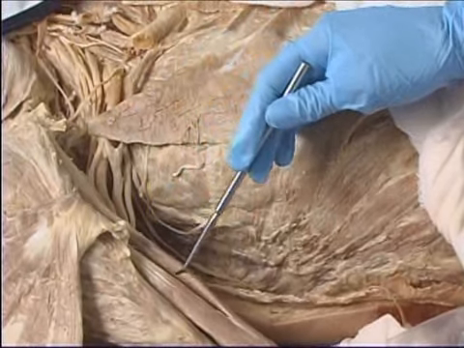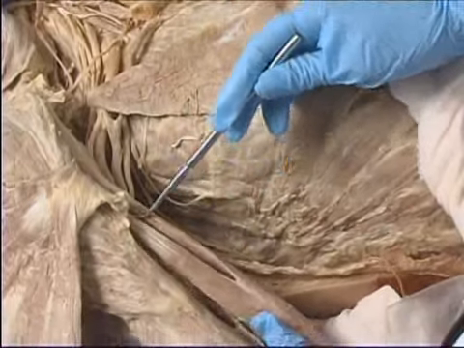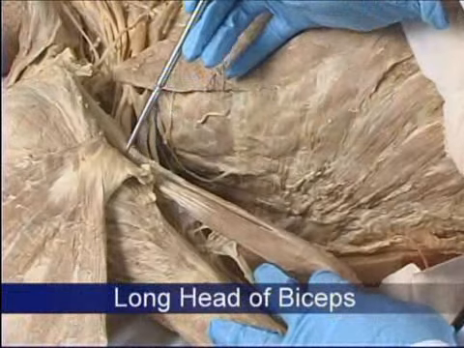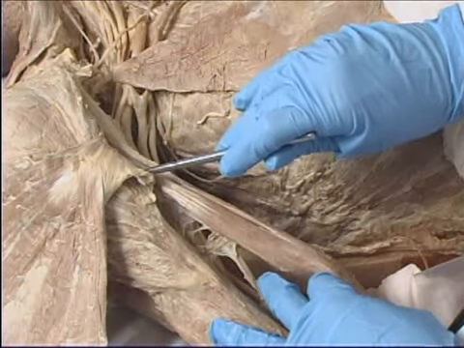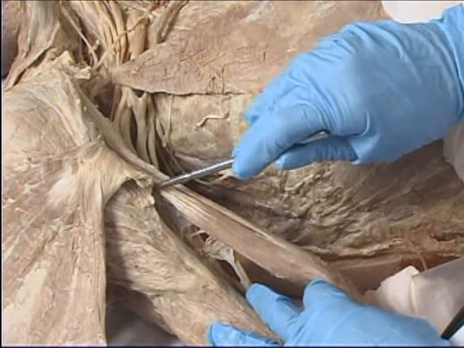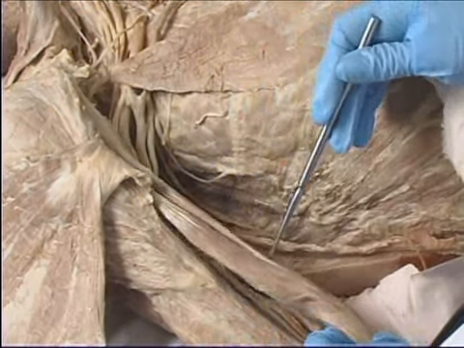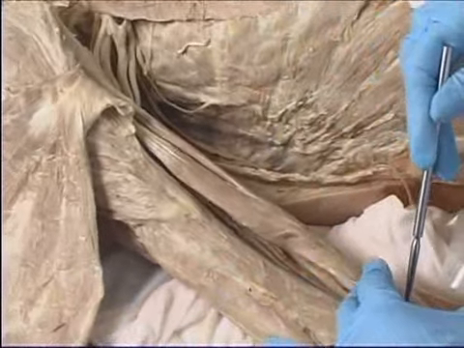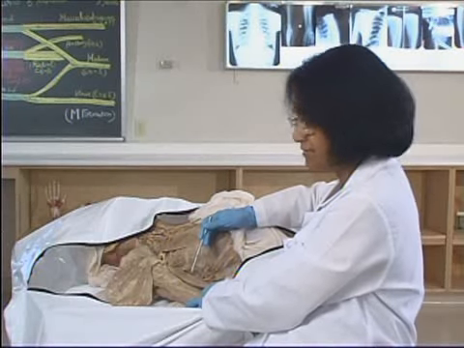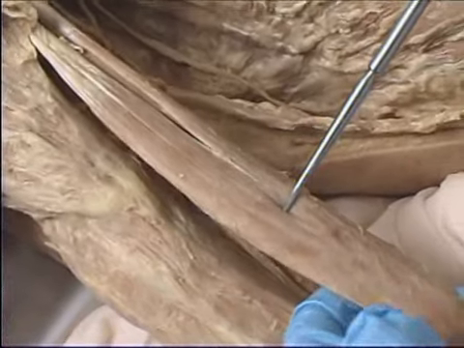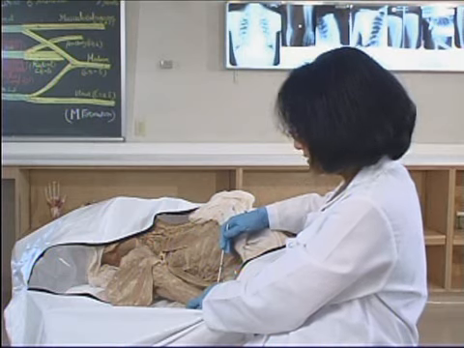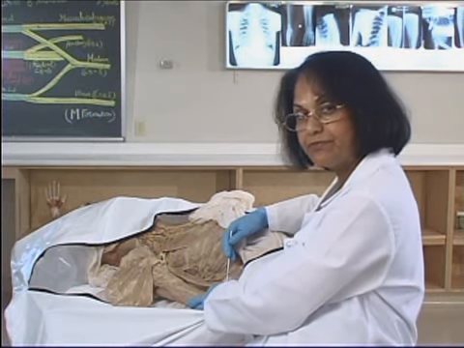The short head of the biceps is joining here with the long head of the biceps, and you can see near the probe the tendon lying in the intertubercular groove. The biceps muscle attaches to the radial tuberosity. The main function of this muscle is flexion at the shoulder joint and flexion at the elbow joint.